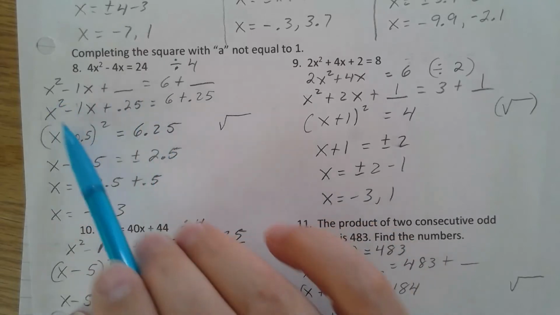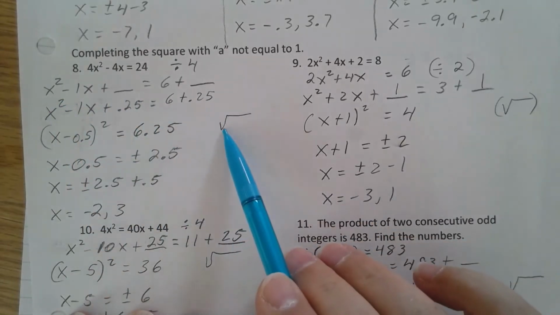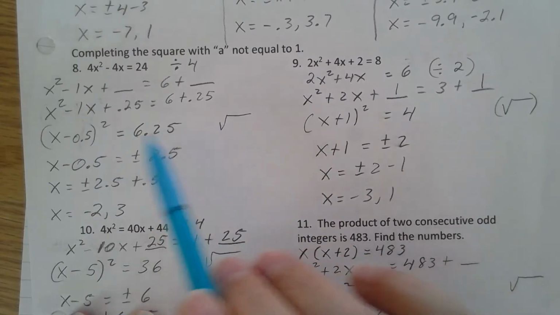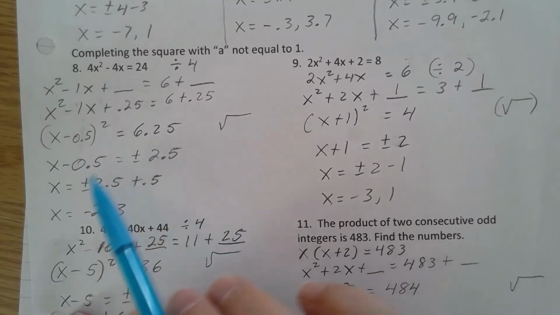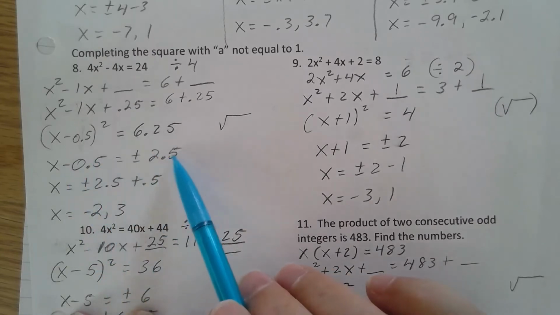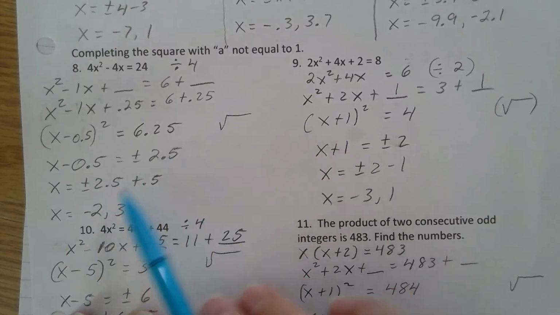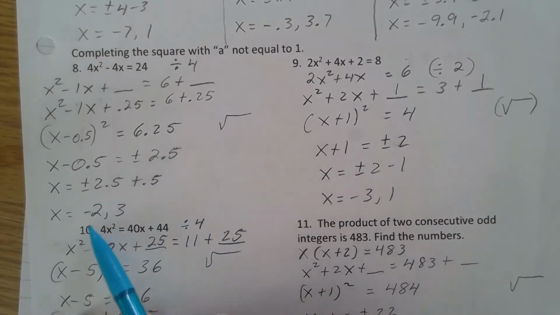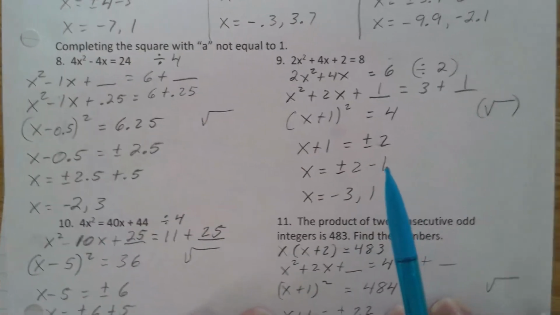This trinomial factors to this. 6.25, doing the square root to both sides. I get this. And then add the 0.5, and when I add the 0.5, I get negative 2 and 3. So those are my two possible solutions.